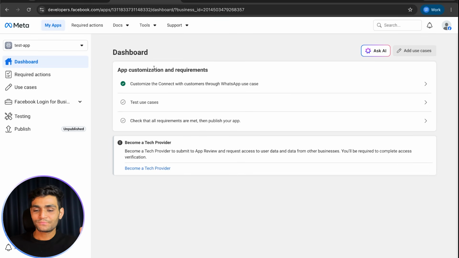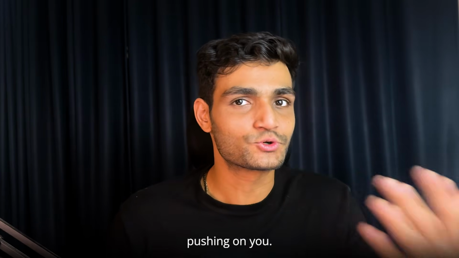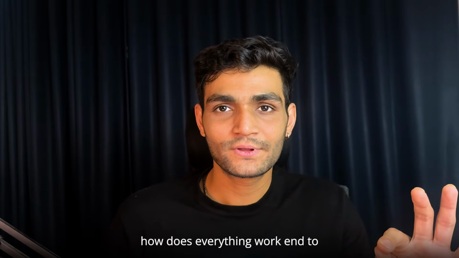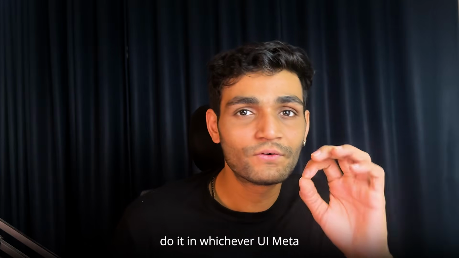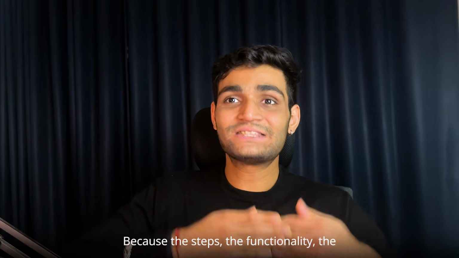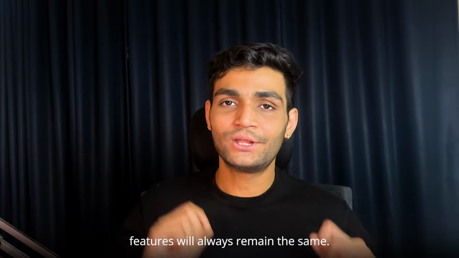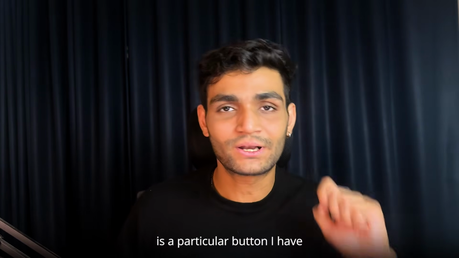If you see, all the functionalities remain the same. And I would like to say one thing over here. It does not matter how many new updates Meta is pushing on you. If you know the core functionality, how everything works end to end, you should be able to do it in whichever UI Meta pushes to you, because the steps, the functionality, the features will always remain the same. You just have to figure out which button to click and why you have to click a particular button.